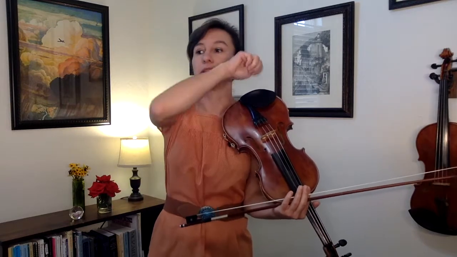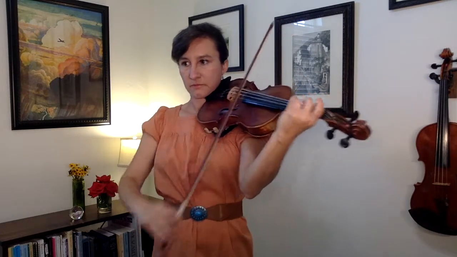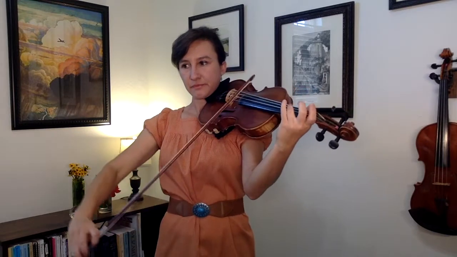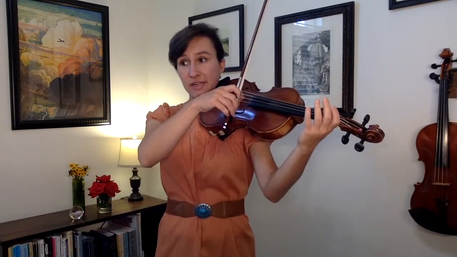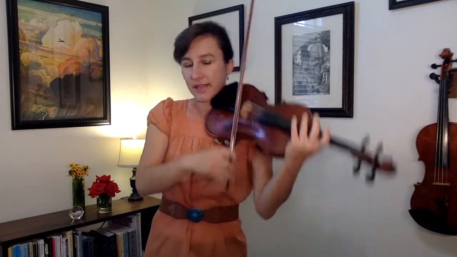Now measure 7, you do want to use a lot of up bow to get to the frog for those single eighth notes. So here's measure 7. Like that. Measure 9, be right at the frog at the beginning of measure 9 and really save your bow.